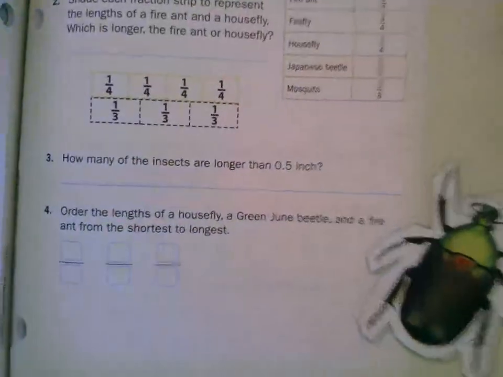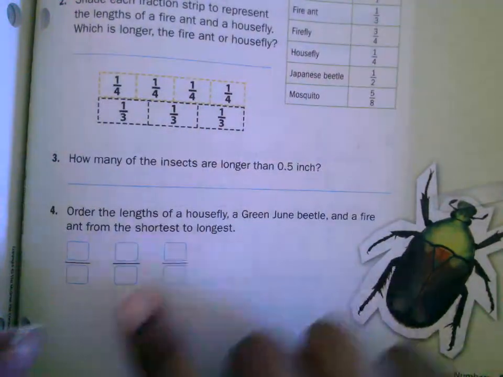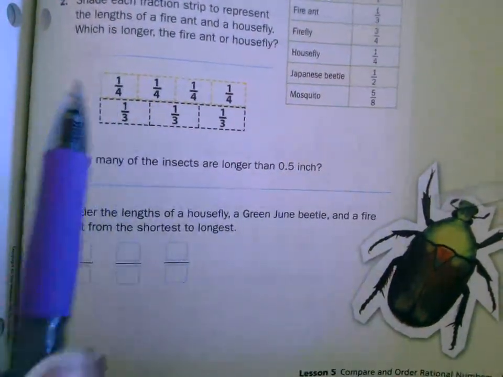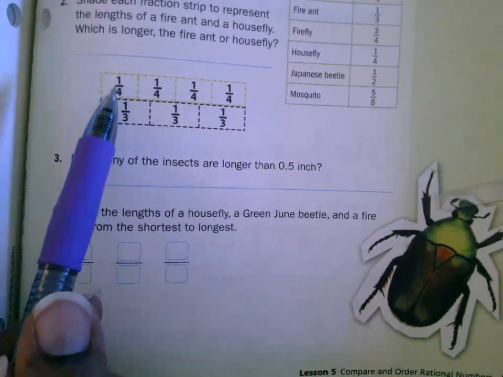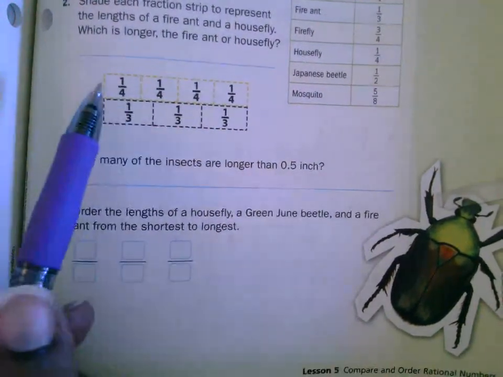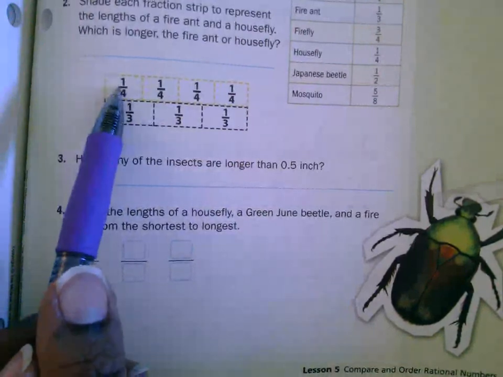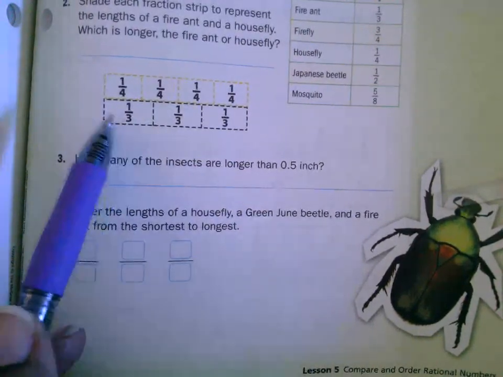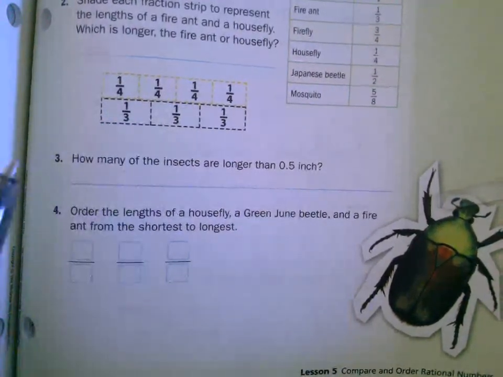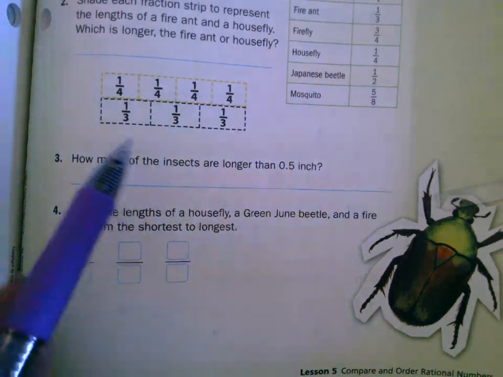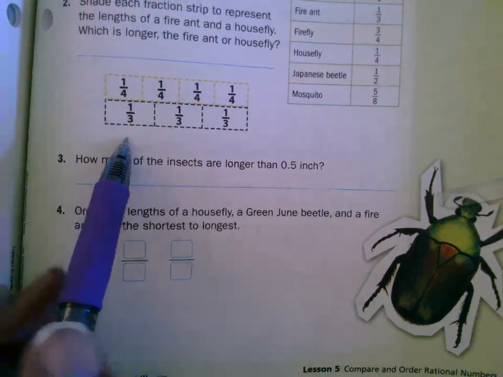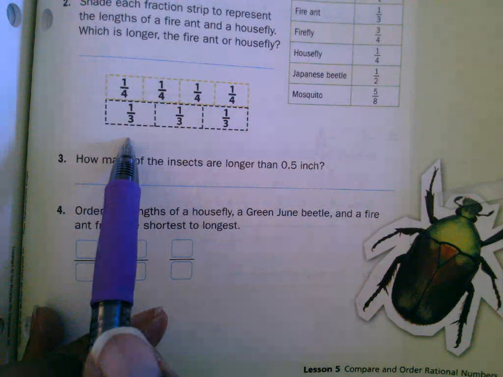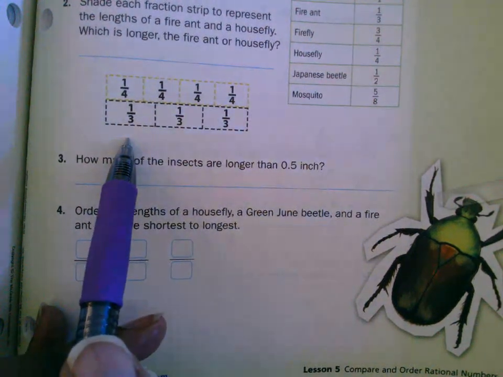Okay. So now, take a look at these fraction strips. I want you to think about 1/4 and 1/3 of a pizza. If you have a large pizza and you slice it into fourths versus if you slice it into thirds, you'll have larger slices if you slice it into thirds.